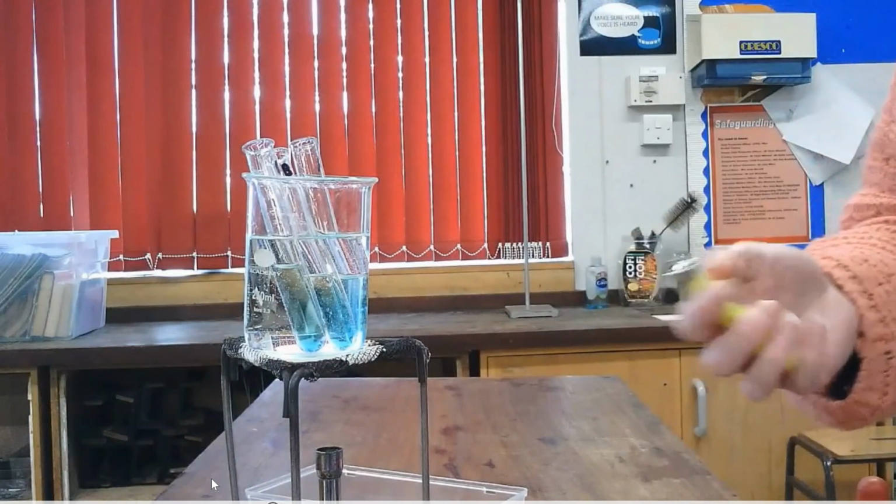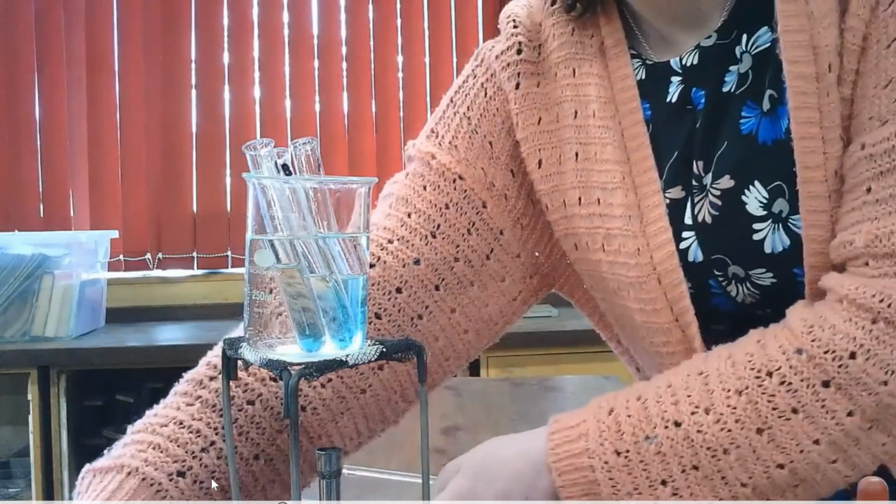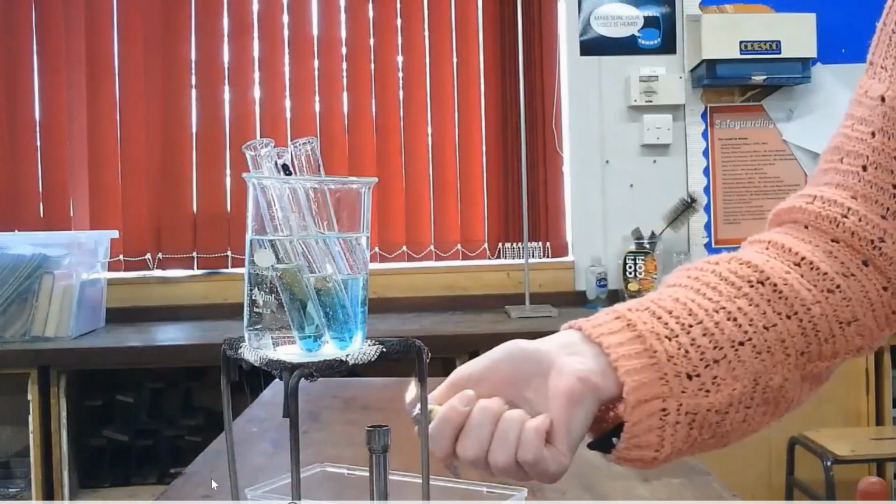And then we would need to heat that up strongly using the Bunsen burner.